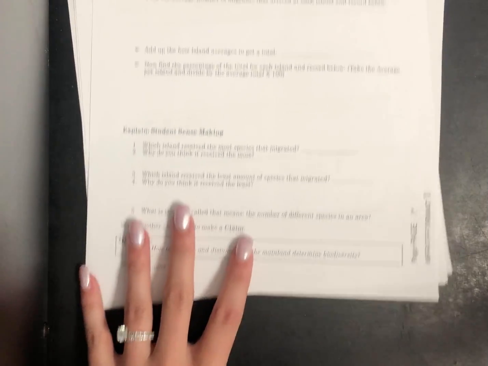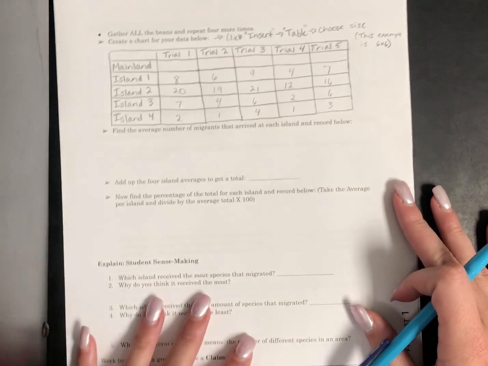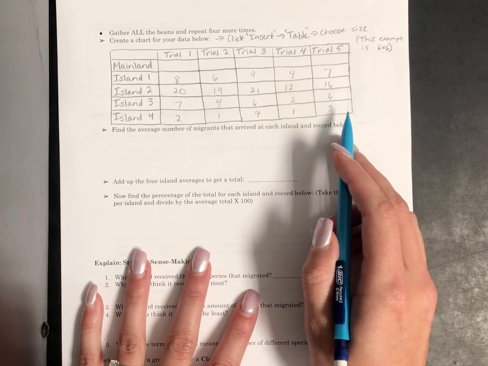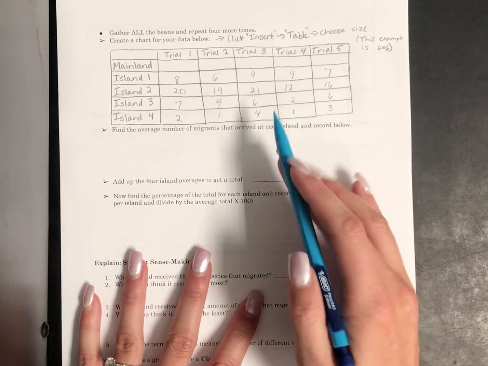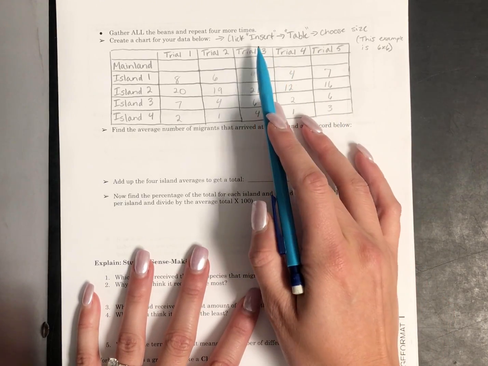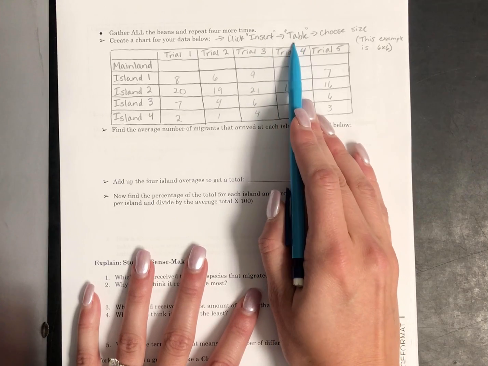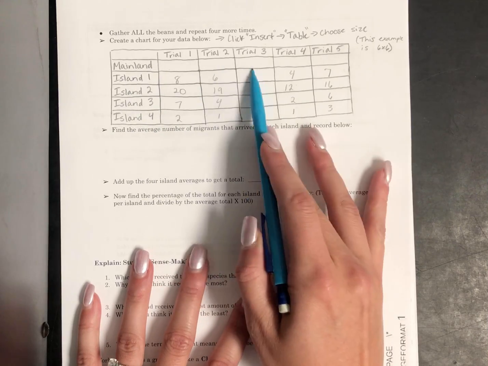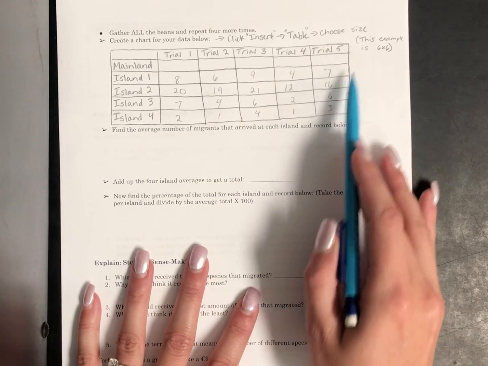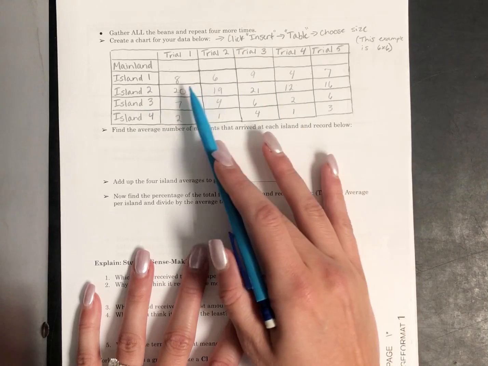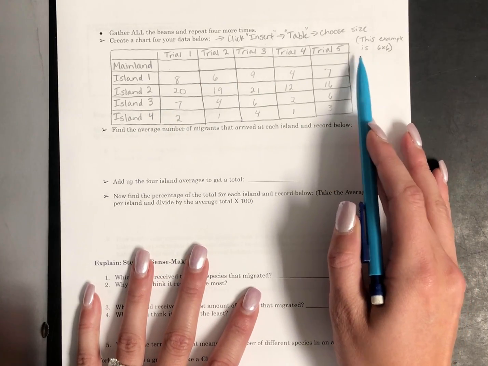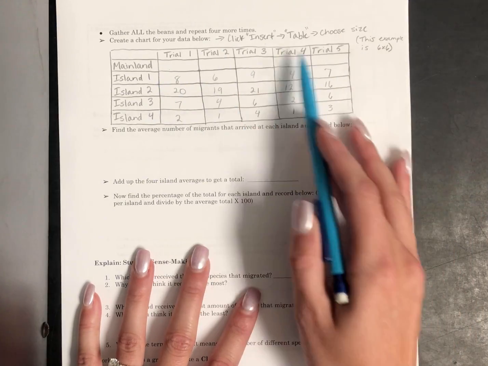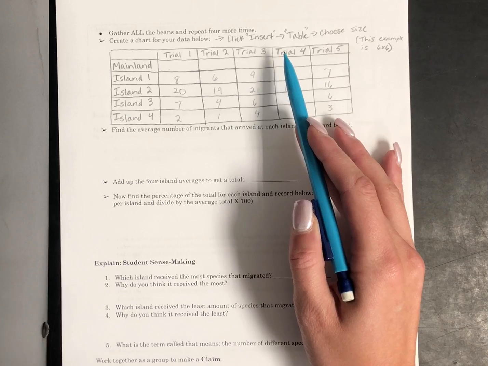So the next part tells you to create a chart from your data. You could do a chart that looks like this, or you can format it differently. But on Google Docs, the way that you create a chart is at the top tabs, you click Insert, then you click Table, and it'll pop up with some squares, and you choose how many columns you want your table to be and how many rows you want. This example, the way I have it written, is 6 by 6. So when those little squares pop up, I would go over 6 and down 6, and it'll insert a table that looks like this, and you can go in and type your data into it.